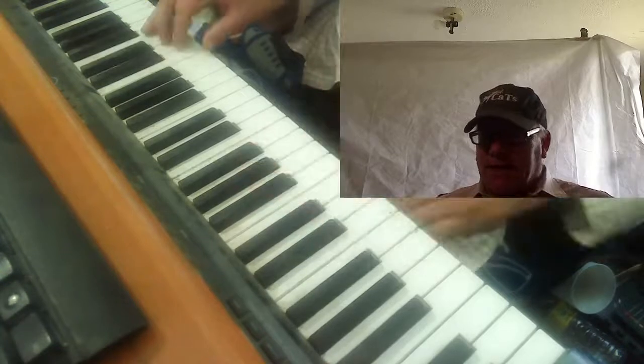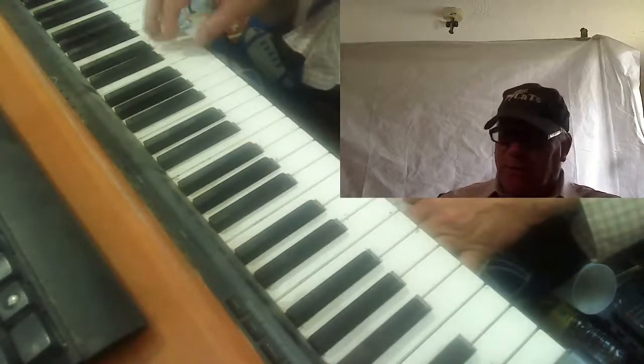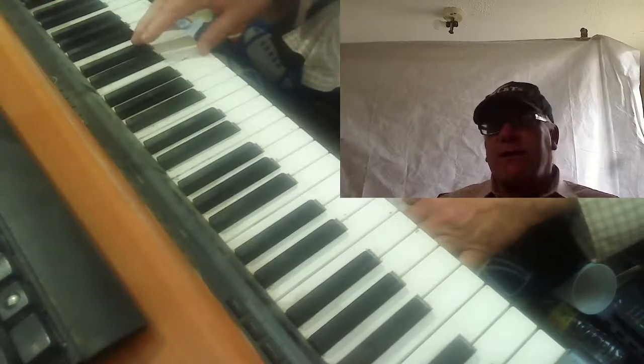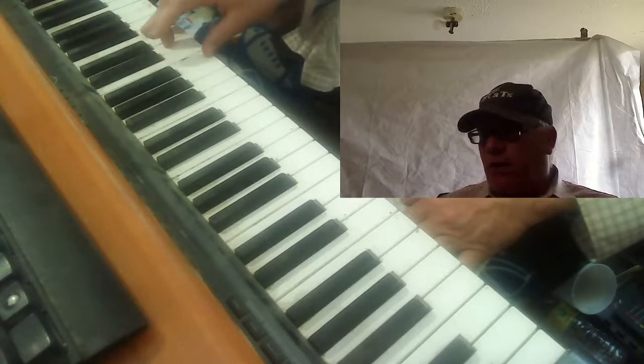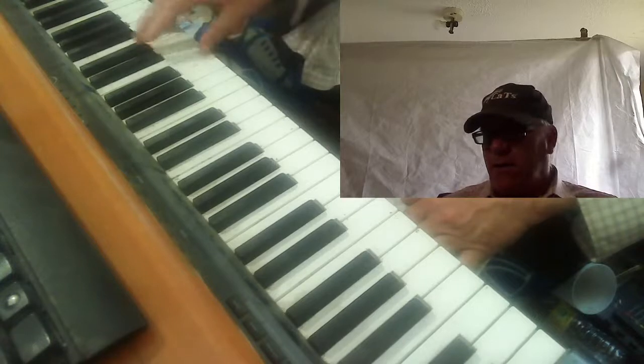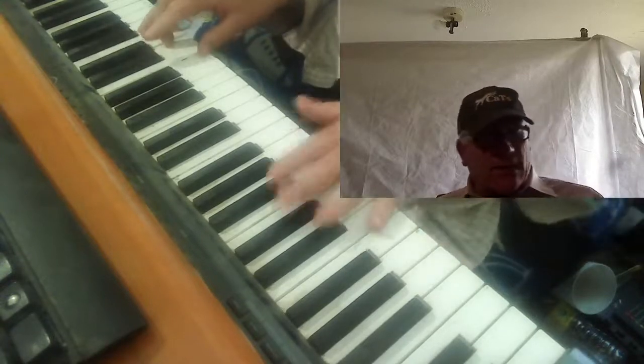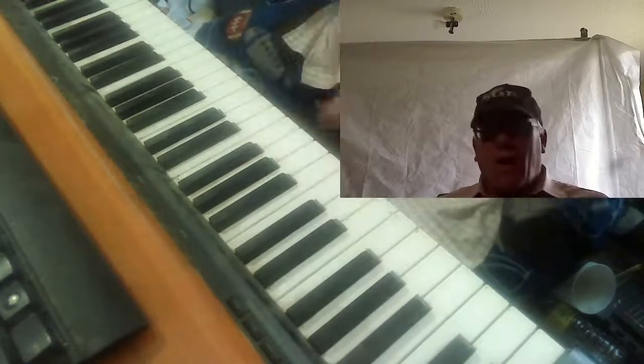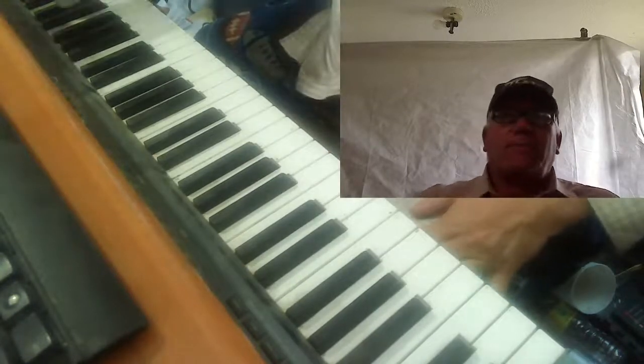Diminished means that it's 3 half steps, 3 half steps. 1, 2, 3, 1, 2, 3. Not only is the third lowered a half step, but also the fifth. And that's that chord.